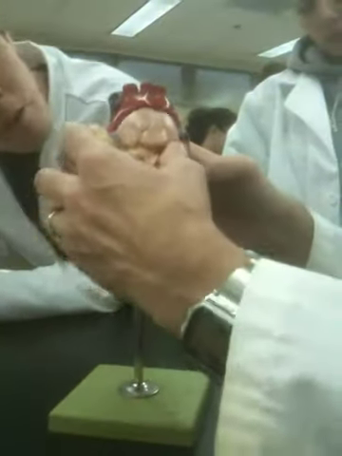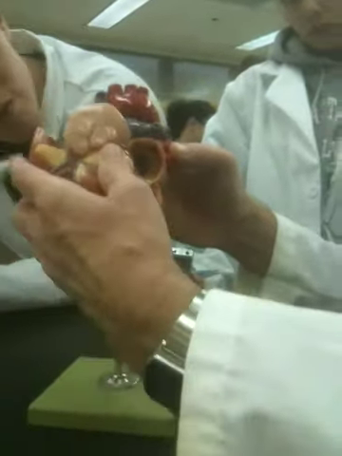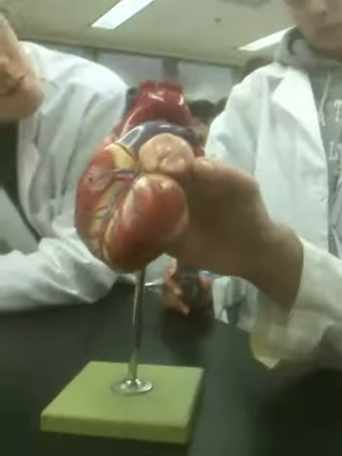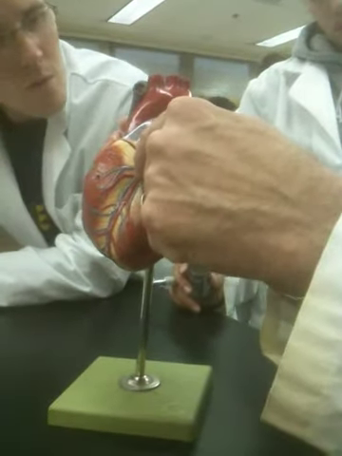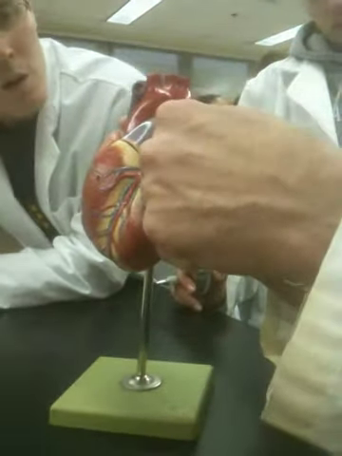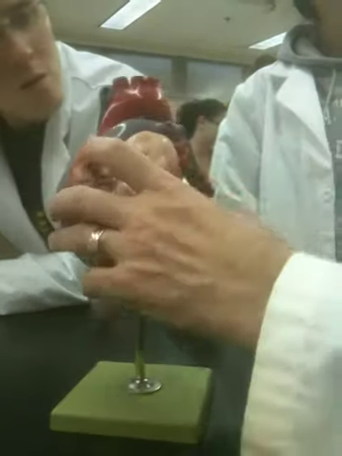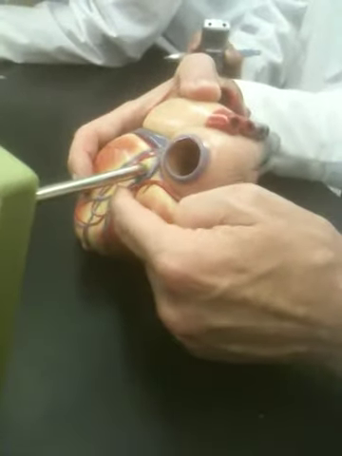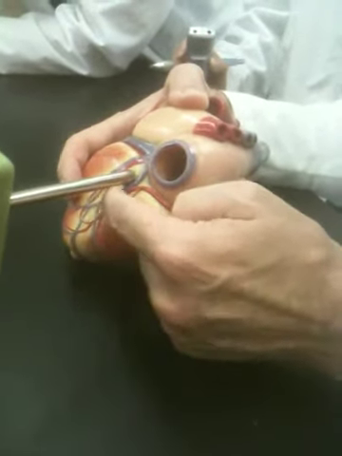There's the faceplate back in. And this is the anterior interventricular sulcus. It contains the anterior interventricular artery and the great cardiac vein. This is the posterior interventricular sulcus, containing the posterior interventricular artery and the middle cardiac vein.